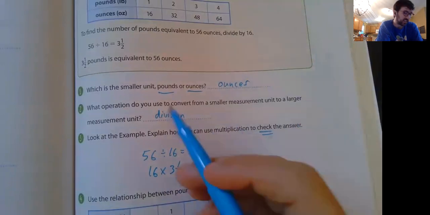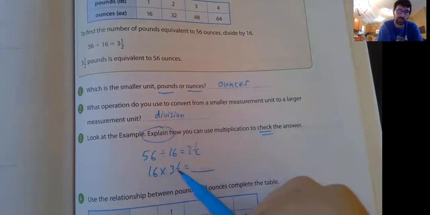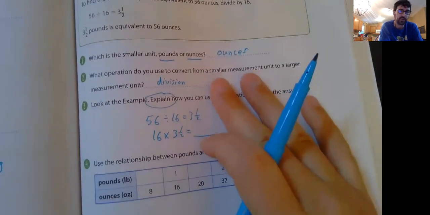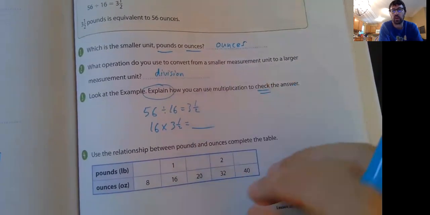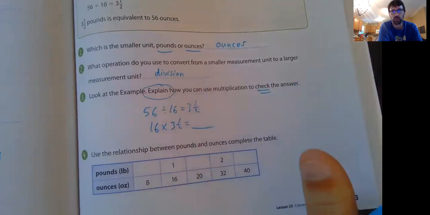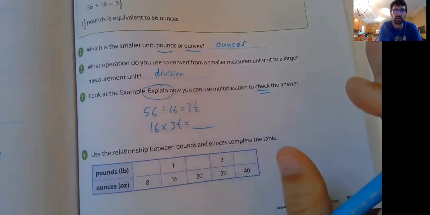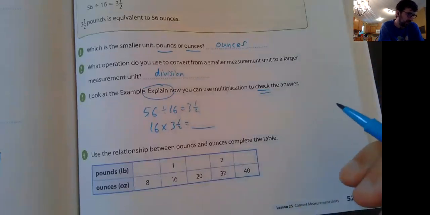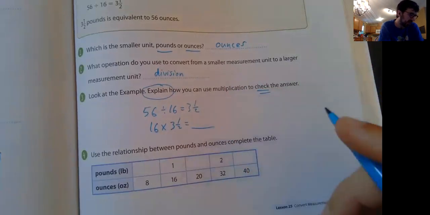But it says explain, so you can use words. I'm just writing examples, so you take this but use words to explain how you would do that. Okay, just checking your work. Obviously, I'm going fairly quickly. I want to get through all this, so it's not too long of a video. But you can pause at any time to do what you need to do. So you might want to pause it to do that now.